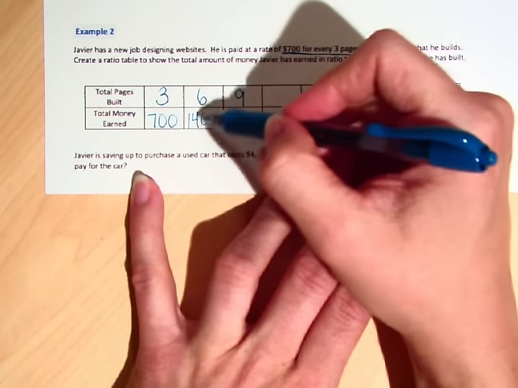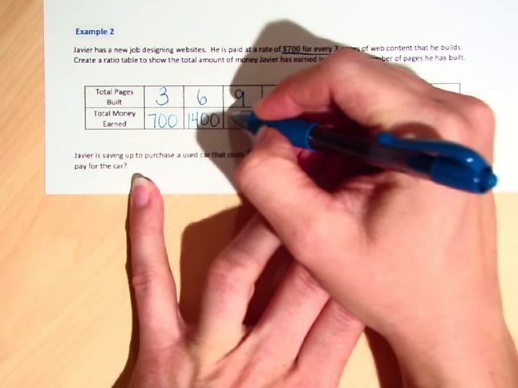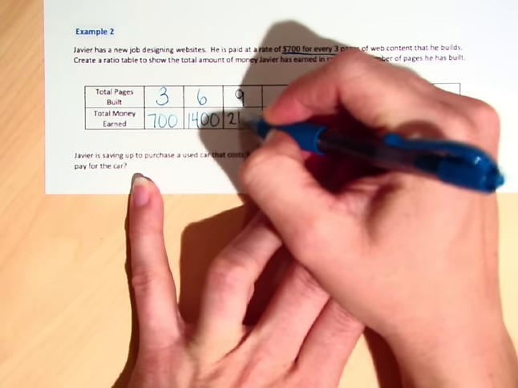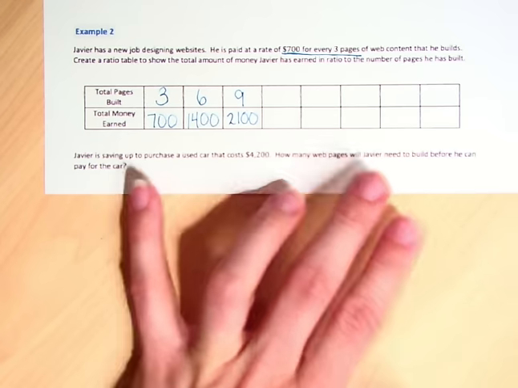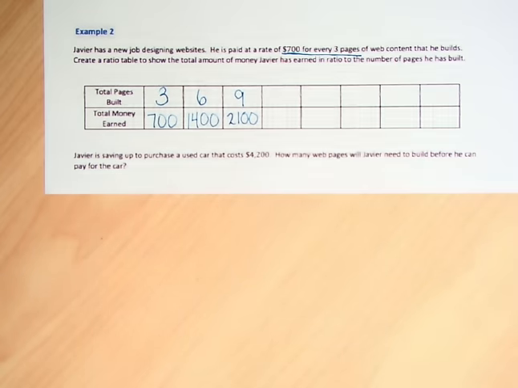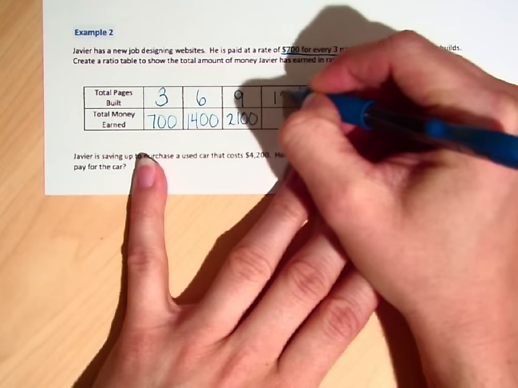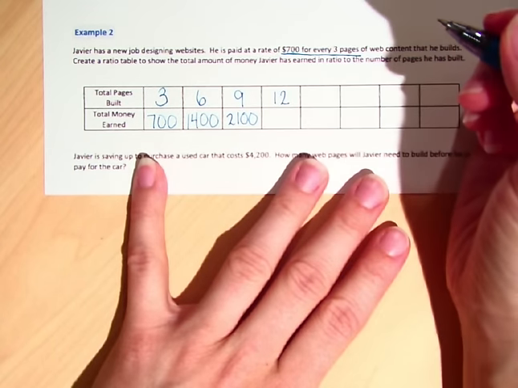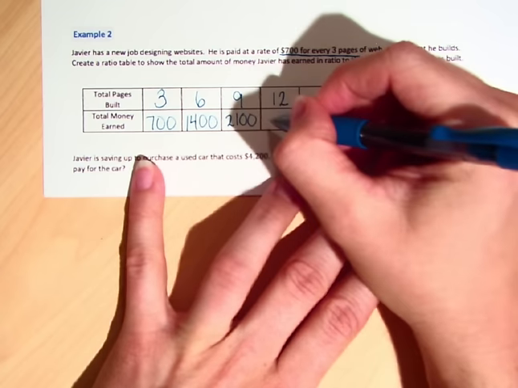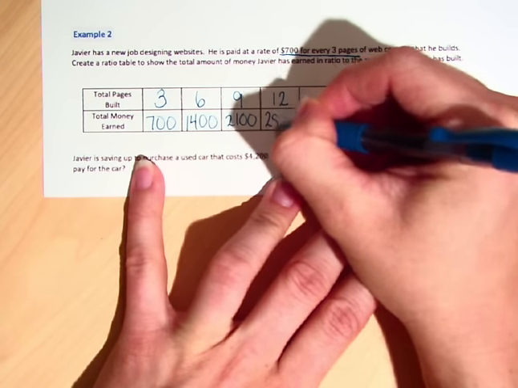And he needs $700 more, so he will have $2,100. If he had 3 more pages, he would have 12 pages. $700 more, he would have $2,800.